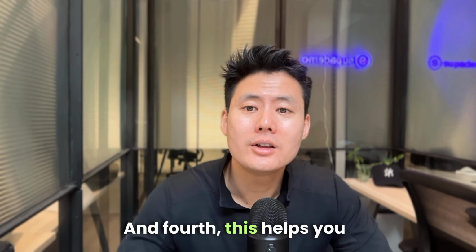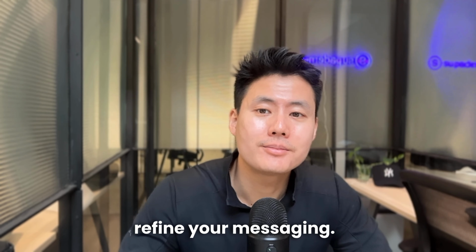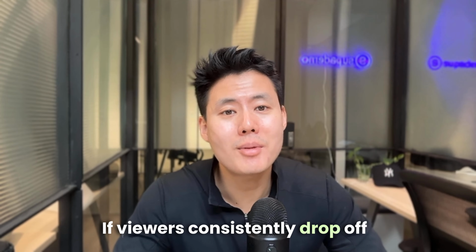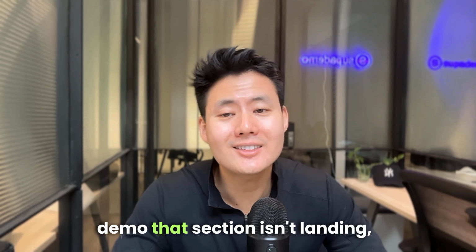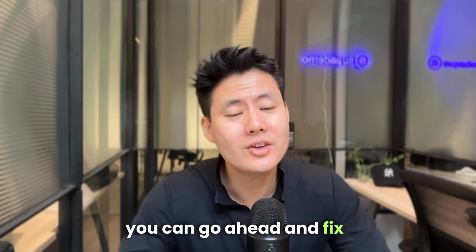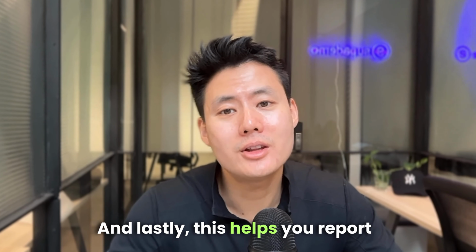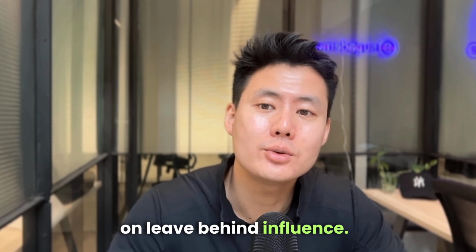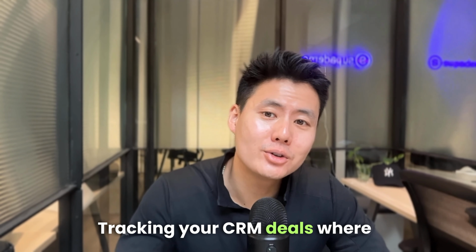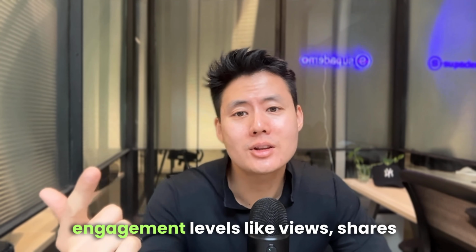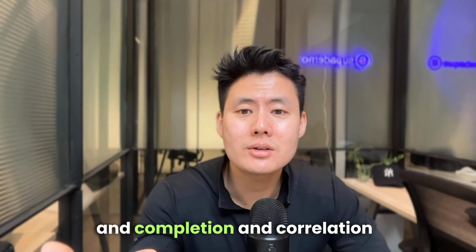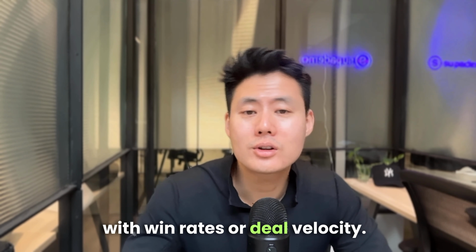And fourth, this helps you refine your messaging. If viewers consistently drop off at the same point in your demo, that section isn't landing. You can go ahead and fix it, remove it, chop it up. And lastly, this helps you report on leave behind influence. Track in your CRM deals where leave behinds were sent, engagement levels like views, shares, and completion, and correlation with win rates or deal velocity.